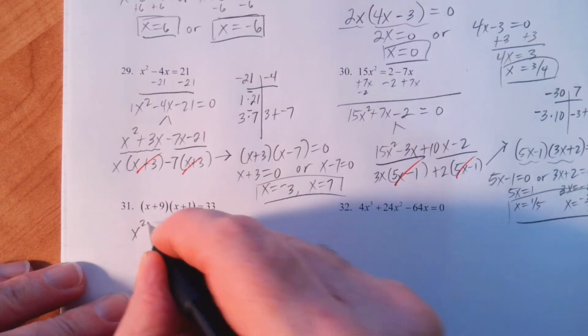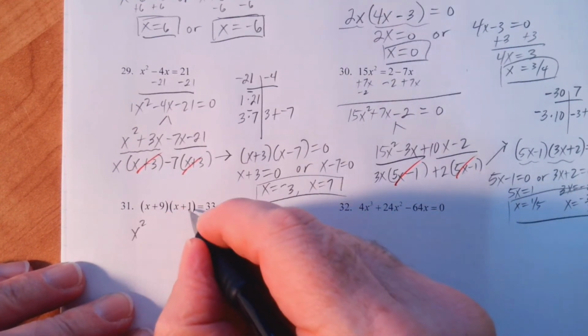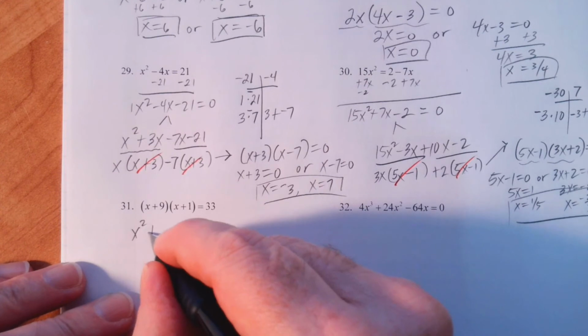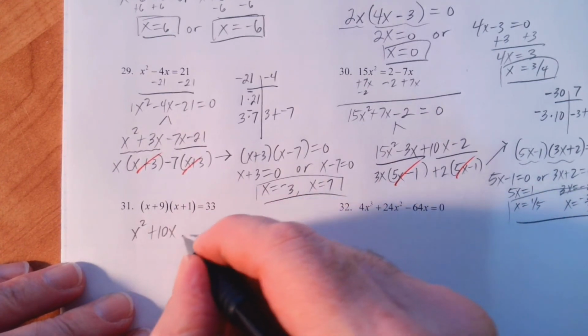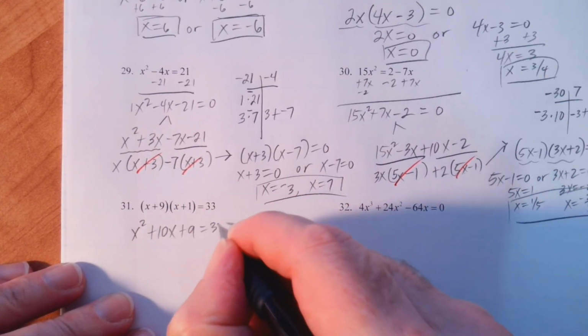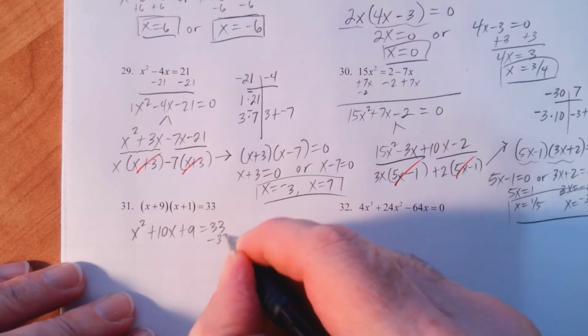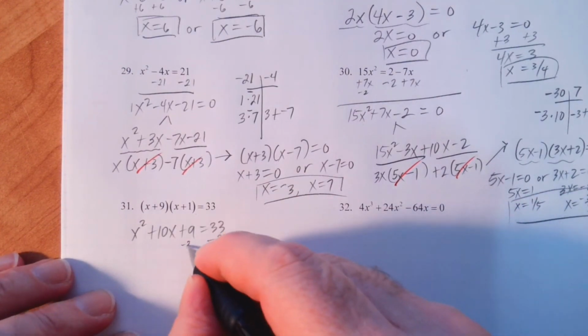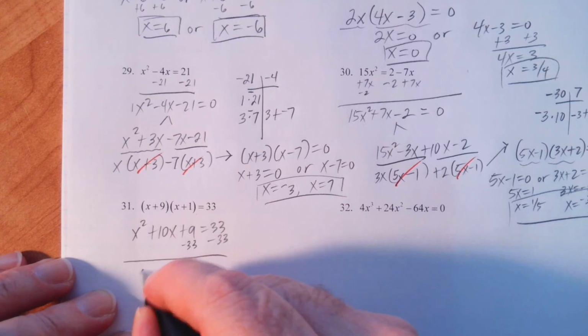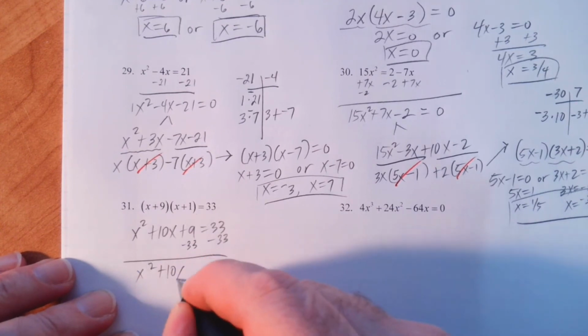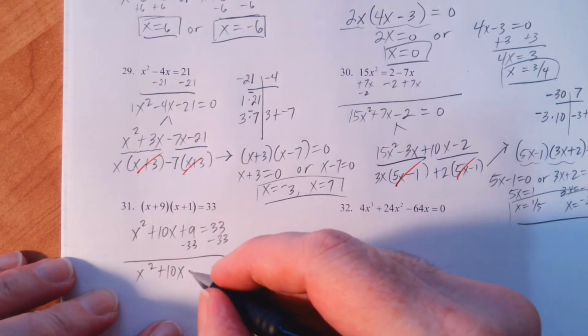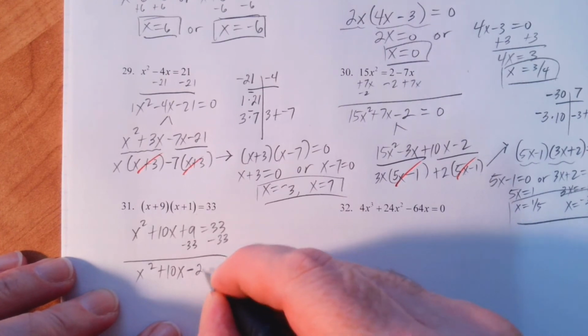And when you do that, you should get x squared. You're going to have a 1x and a 9x, that's 10x. And 9 times 1 is 9. We'll subtract the 33. Get x squared plus 10x minus 24 is equal to 0.